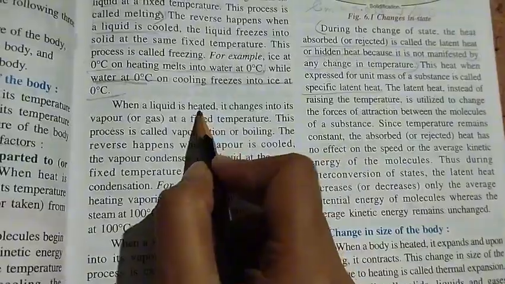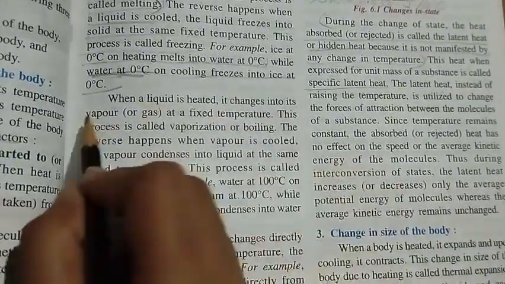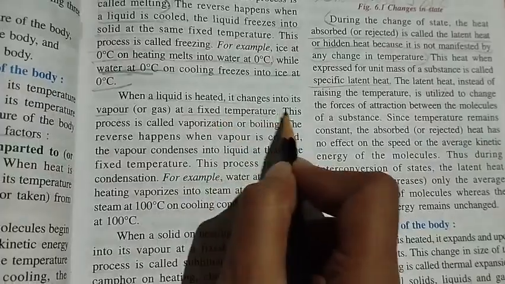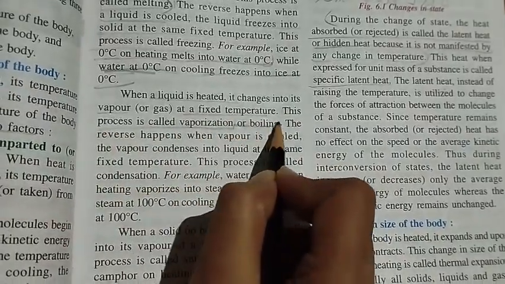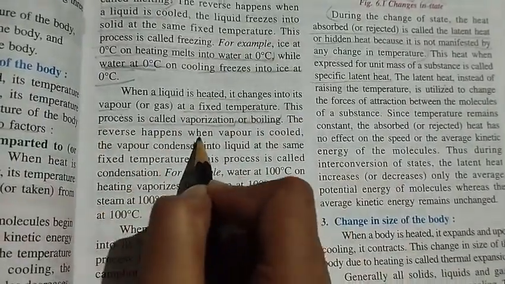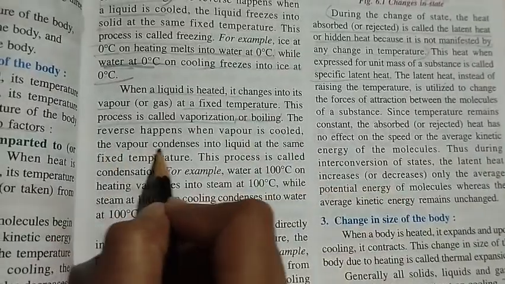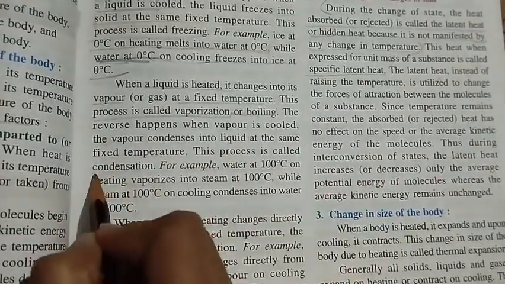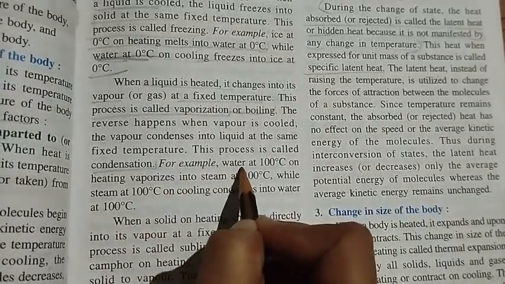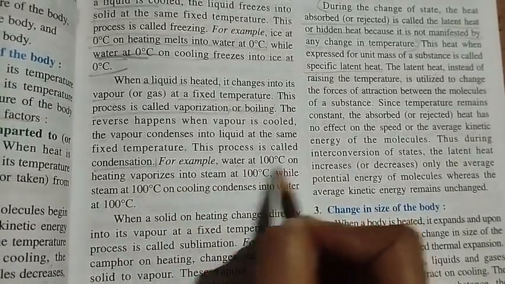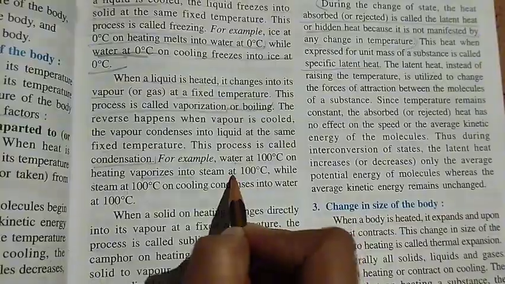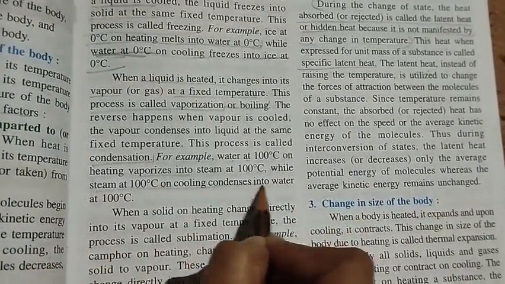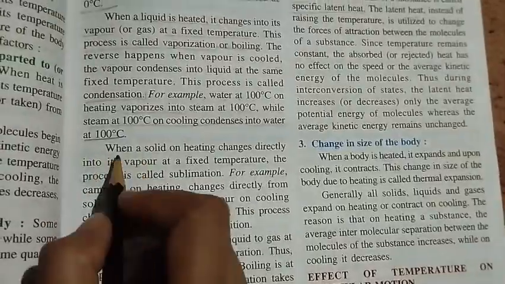When a liquid is heated, it changes into its vapor at a fixed temperature. This process is called vaporization or boiling. The reverse happens when vapor is cooled. The vapor condenses into liquid at the same fixed temperature. This process is called condensation. For example, water at 100 degrees Celsius on heating vaporizes into steam at 100 degrees Celsius, while steam at 100 degrees Celsius on cooling condenses into water at 100 degrees Celsius.